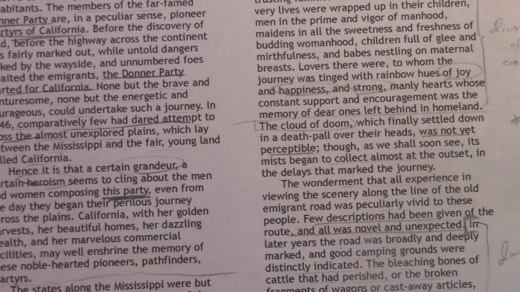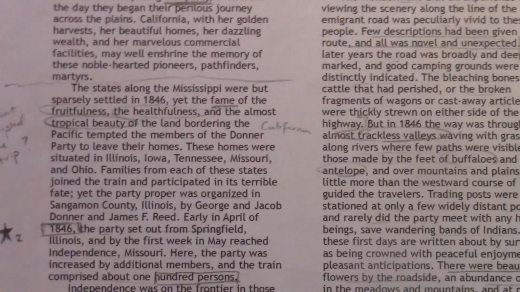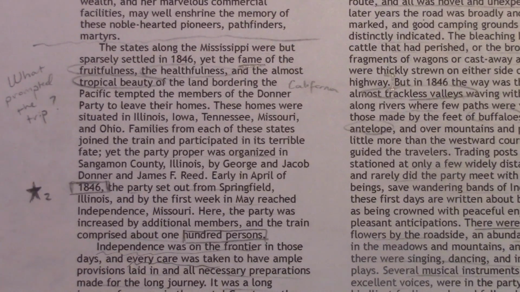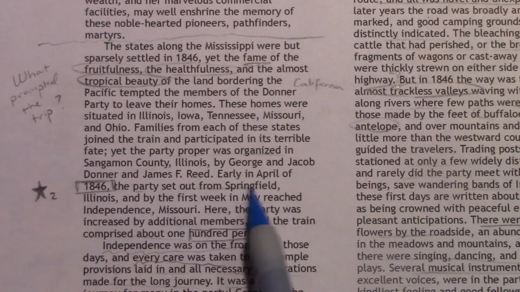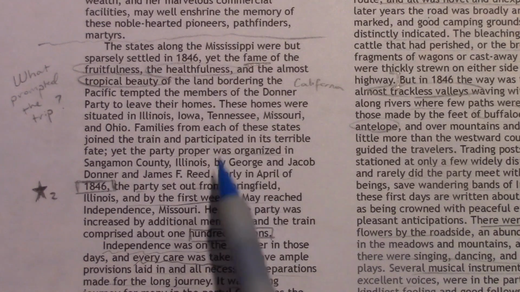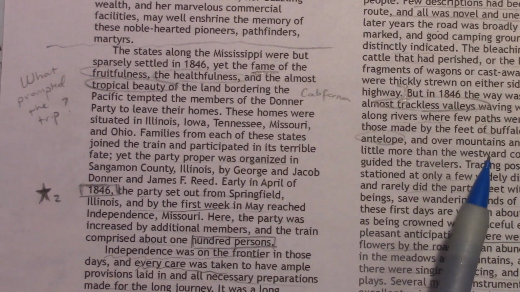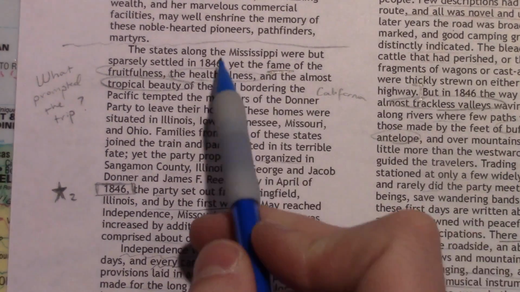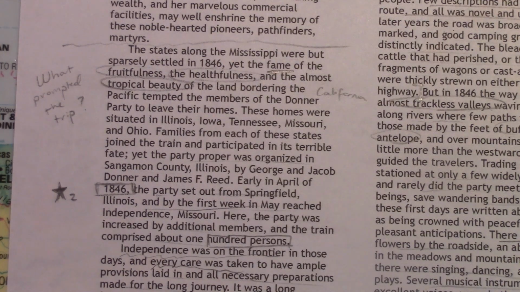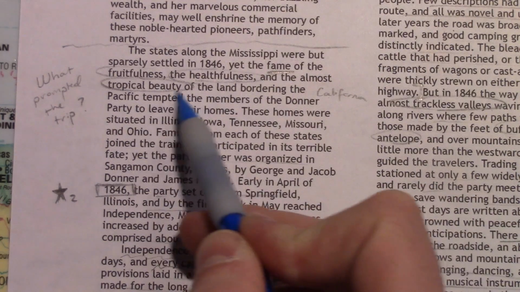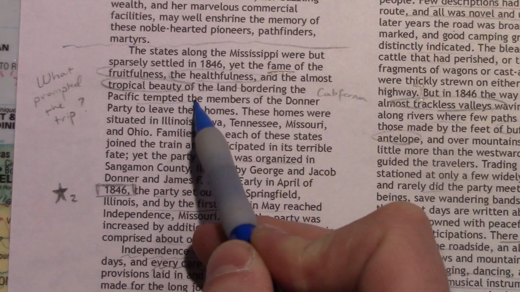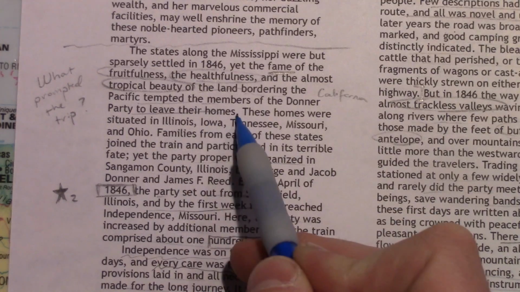According to the passage, the motivation of the Donner Party's journey was to what? In the second paragraph, we see the following. "In 1846, the party set out from Springfield, Illinois." What else do we find in this paragraph? "The states along the Mississippi were but sparsely settled in 1846, yet the fame and the fruitfulness, the healthfulness, and the almost tropical beauty of the land bordering the Pacific tempted the members of the Donner Party to leave their homes."